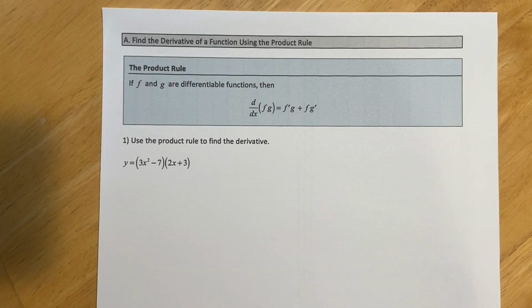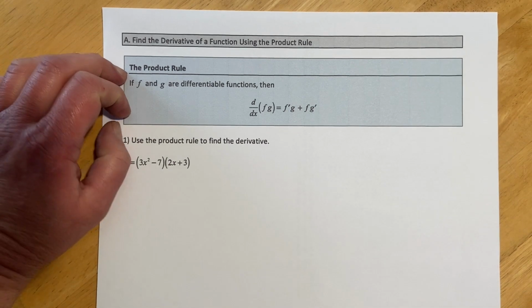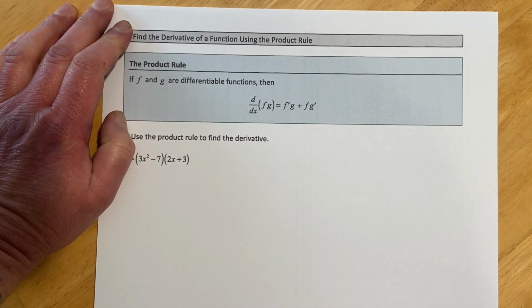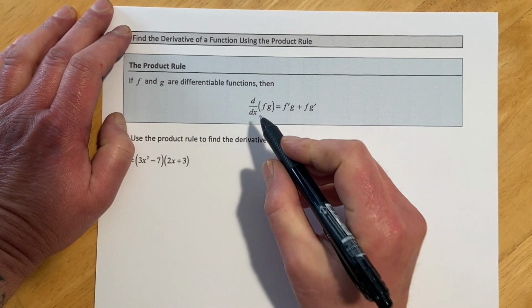Hey everyone, this is Derek, and in this video we're looking at the product rule, which is going to be our second major rule for differentiation. So we saw the power rule in the last section. This section will be product rule and quotient rule. And so here it is.